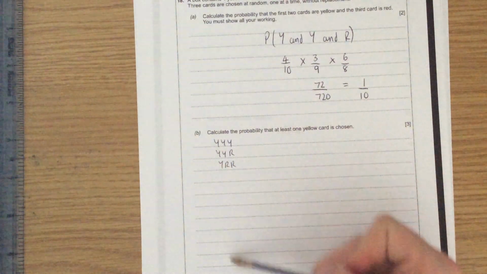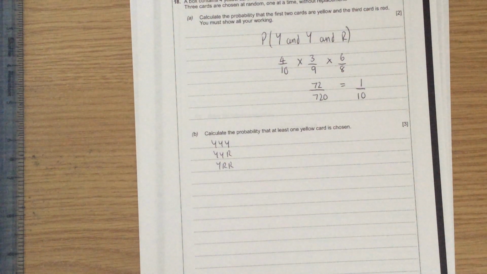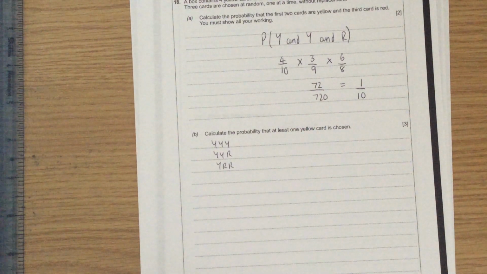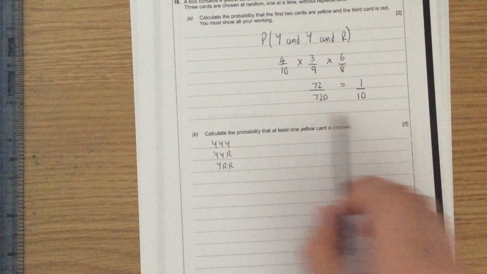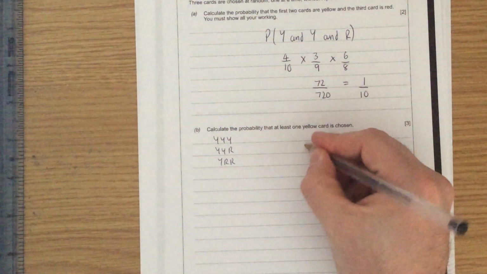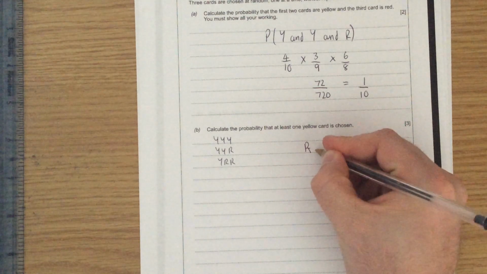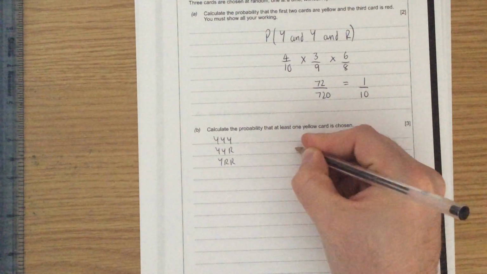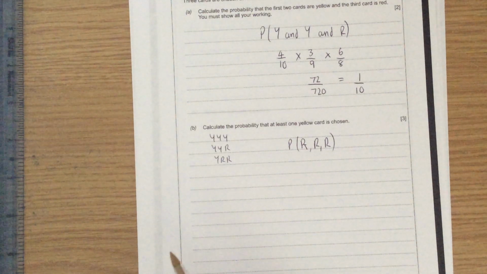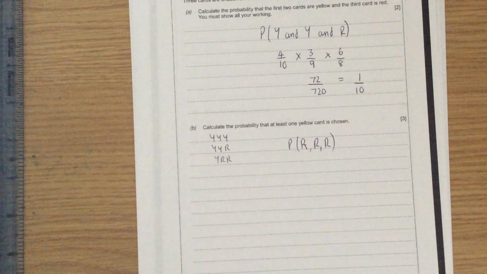And if you list all the combinations, you will notice there are an awful lot of ways where I can get at least one yellow. However, there is only one way that this scenario doesn't happen. The only way that I don't get at least one yellow is if I get all three reds. So the only scenario that doesn't leave me with at least one yellow is if I get three reds.